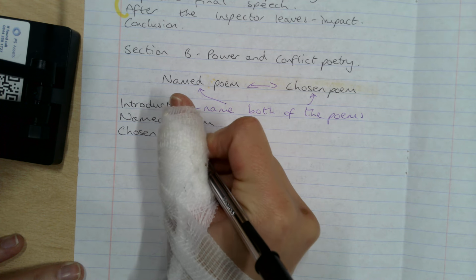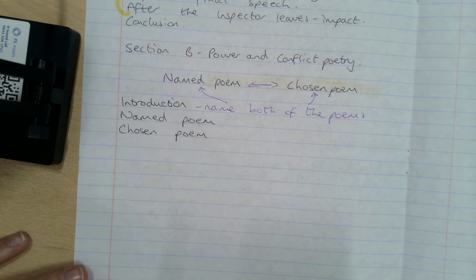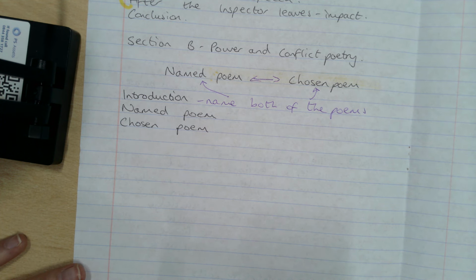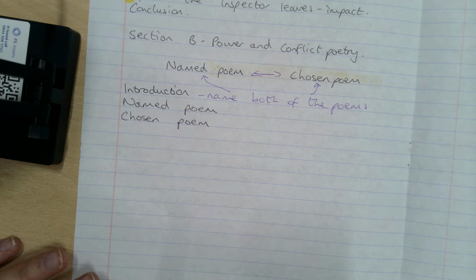Then you've got your chosen poem. That's going to be your next paragraph. If you can remember quotes for that chosen poem, brilliant, and then you can analyse those methods and put forward ideas. If you can't remember any quotes, even if you're just putting forward ideas about that poem and talking about the wider themes, that's going to gain you marks, okay?